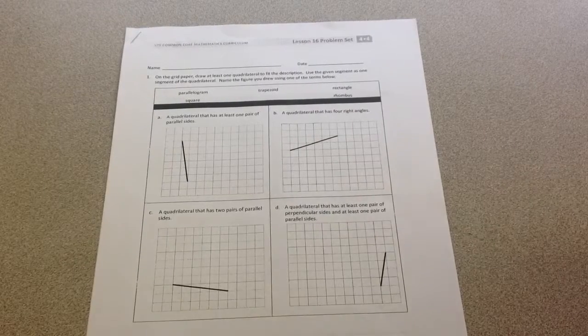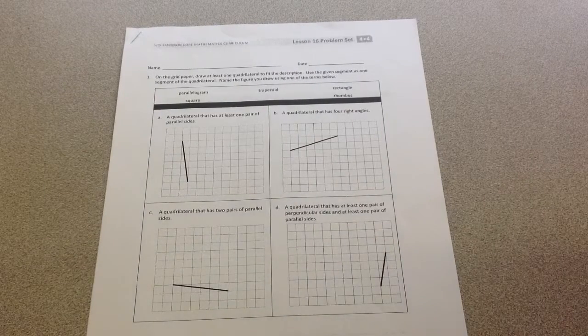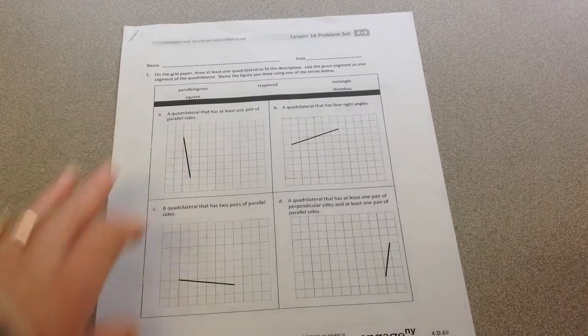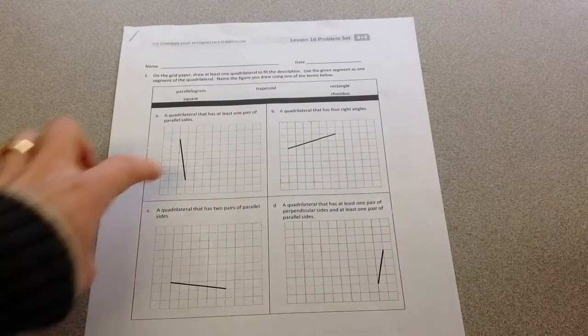All right, as you can see, we are on our last lesson for this unit. We had 16 lessons. This one is just getting you to use a lot of the things that you've already practiced: parallel lines, perpendicular lines, angles, and recognizing how to draw them on a grid that is not perfectly lined up. As you can see right here, we have a line that does not follow our grid.